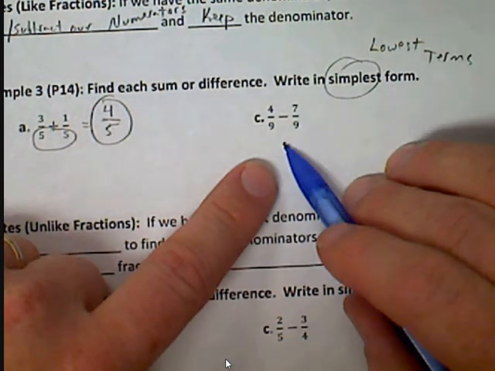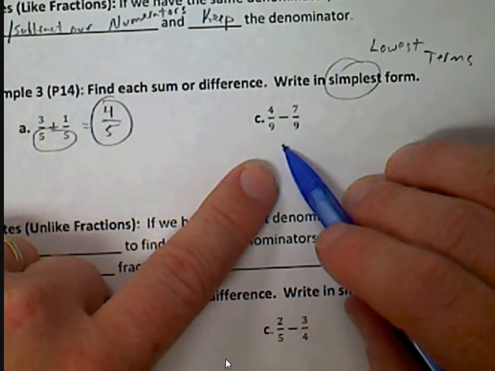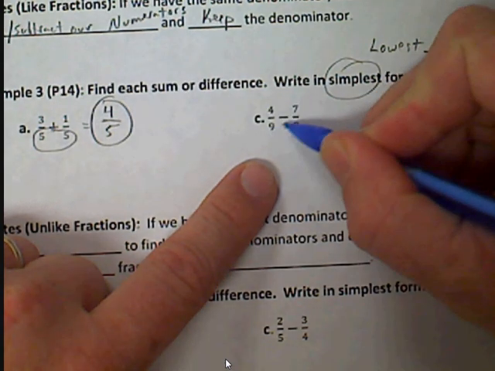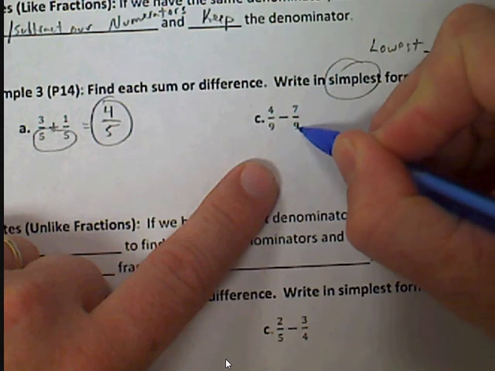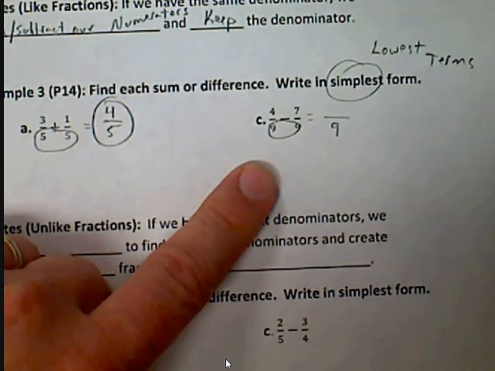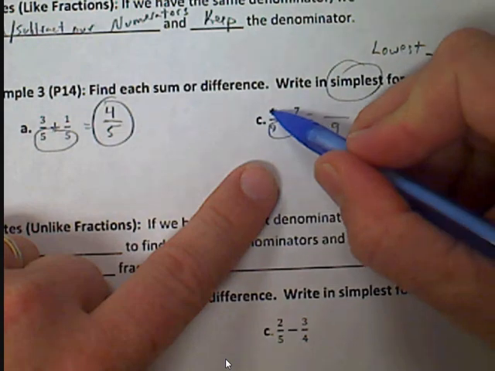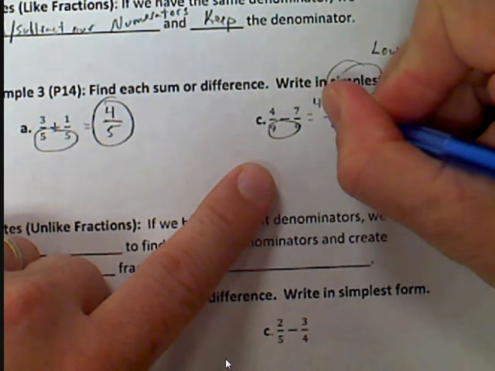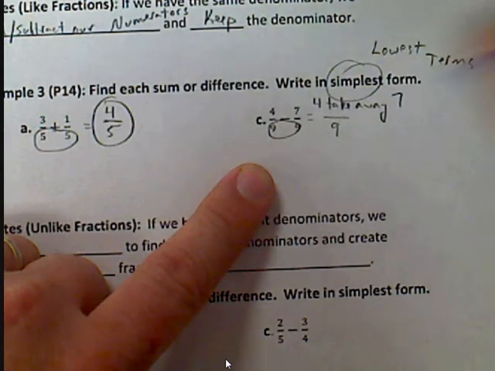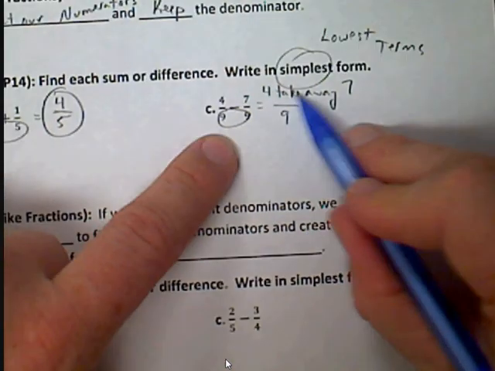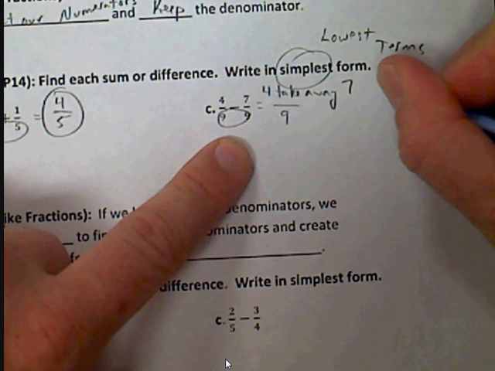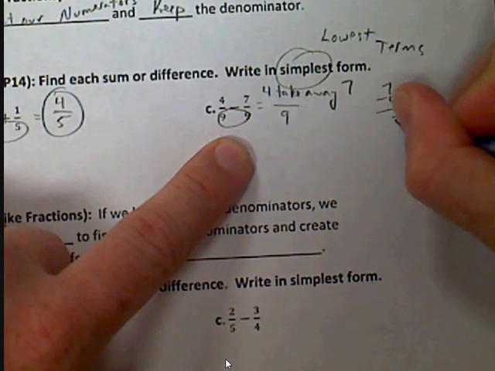Now we'll go ahead with letter C on example 3. 4 over 9 minus 7 over 9. The denominators match, so I'm going to have the same denominator. But I have 4 take away 7. 4 take away 7, 7 is larger. 7 minus 4 is 3.